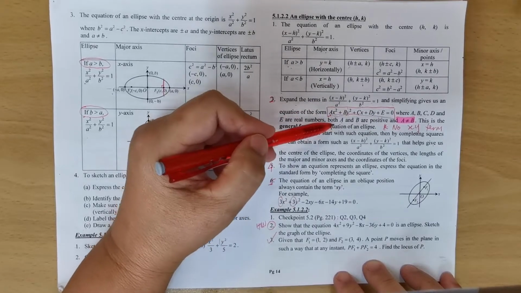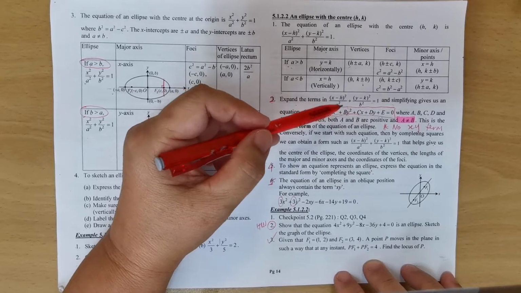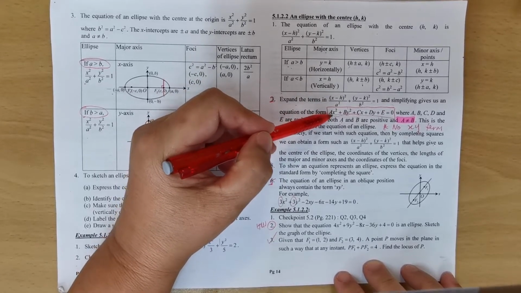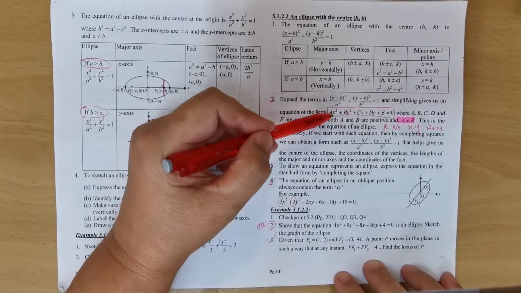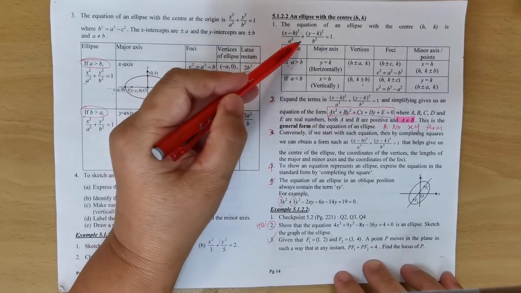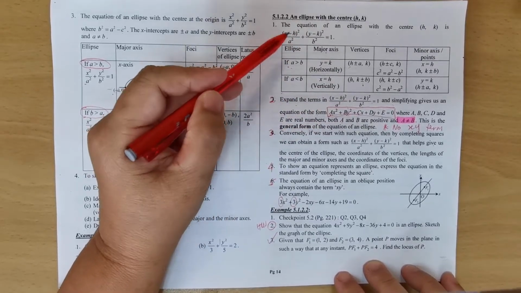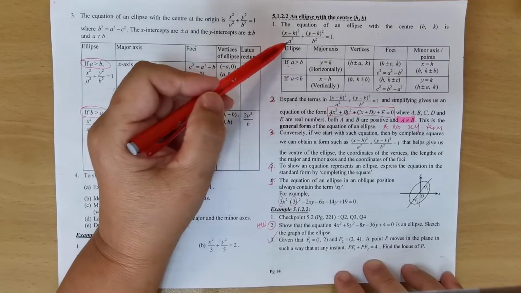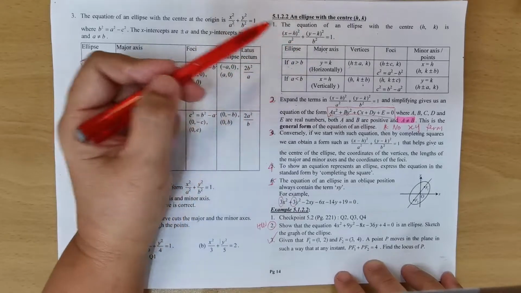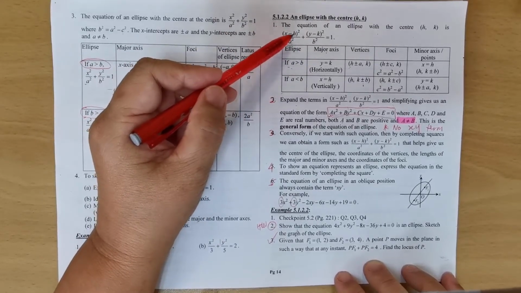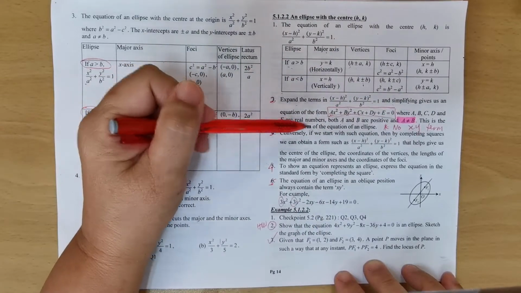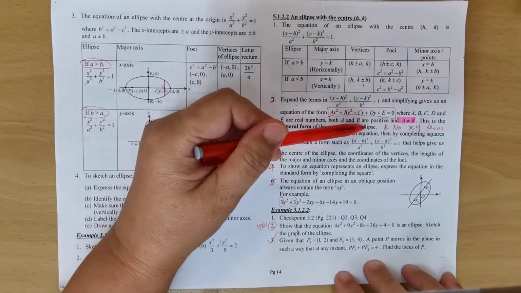Okay, so what we can do is, if we are given an equation of an ellipse in general form, we have to do completing the square to express it in standard form. From the standard form only we can get the info for the center, vertex, foci, and so on. Alright, this is different. Okay, so this is the general form of the equation of an ellipse.